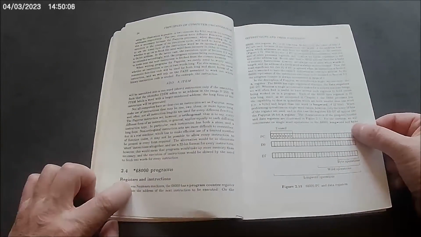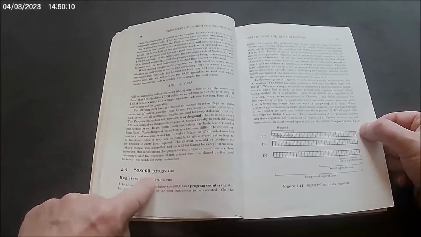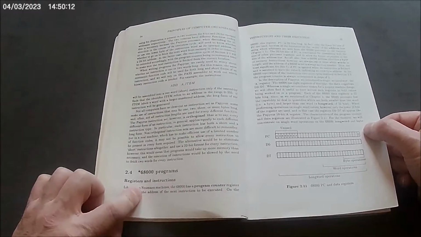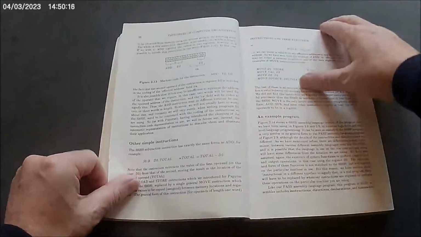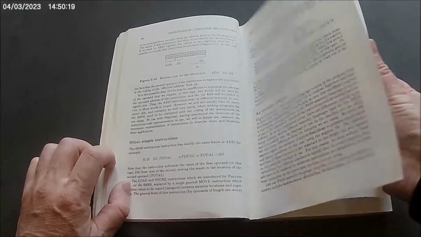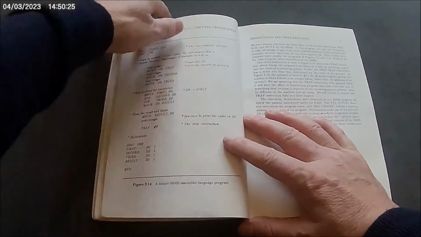It moves on at the end, so the last section in every chapter is based on the 68,000. So it goes through the 68,000 registers and instruction set in this little section here, and it goes through some of the instructions, and it goes through an example 68,000 program. So this is the actual 68,000 program that would perform the program that we've seen just earlier for the imaginary machine.